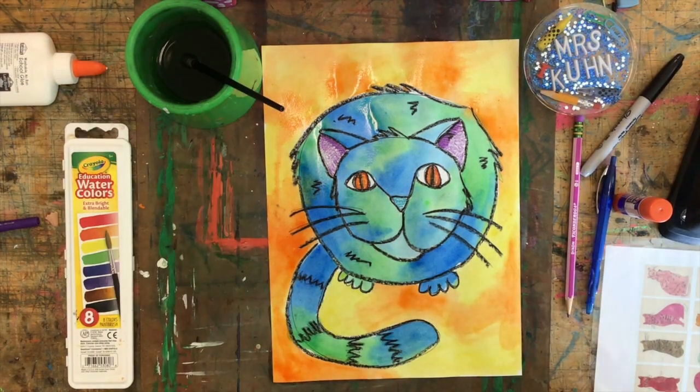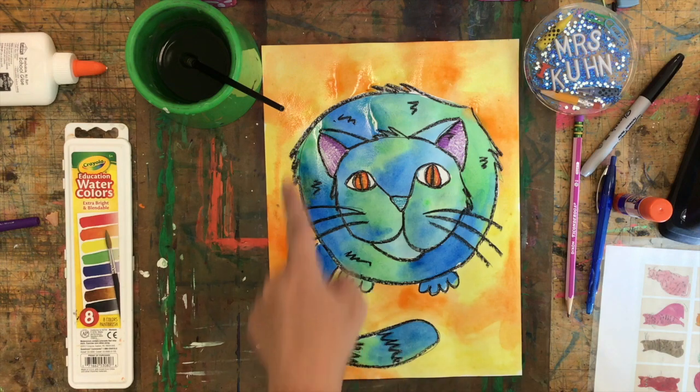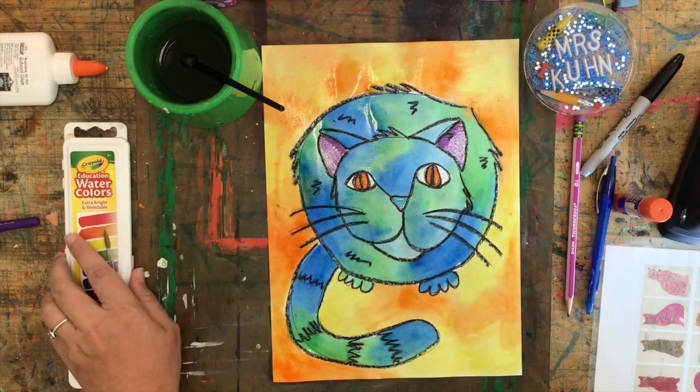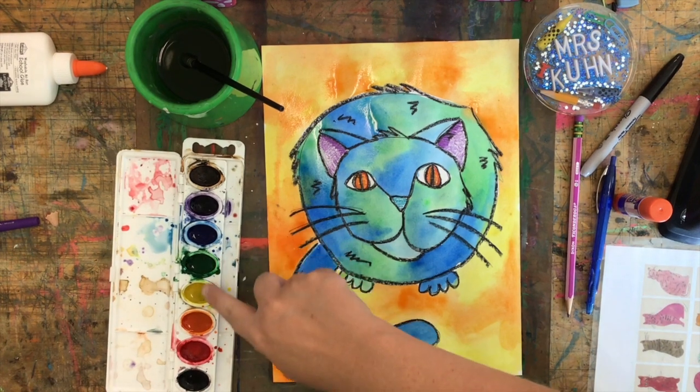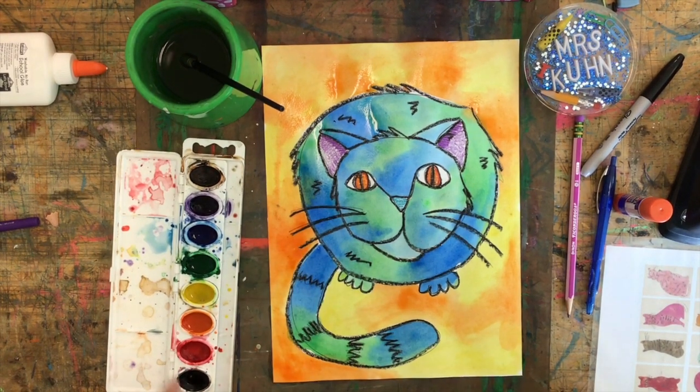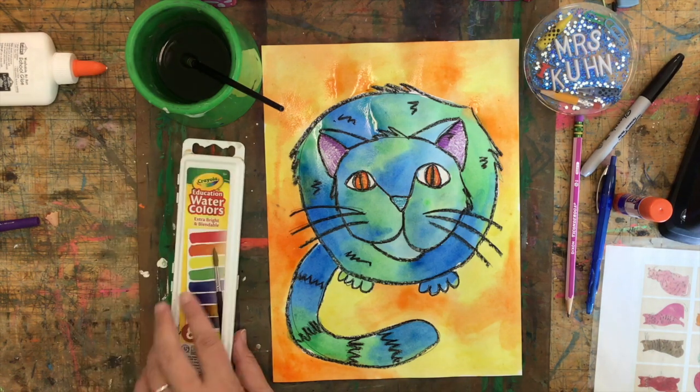I would like for you to try to fill as much of your white space as you can so that it does have a lot of color. I like having two colors in the background and two colors on the cat. I think it's safest to use two neighboring colors, two colors that are beside each other so that you get the color that's between them. Sometimes if you skip around, you get kind of a muddy color.